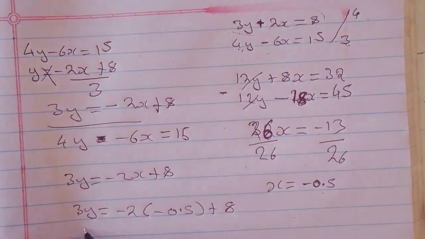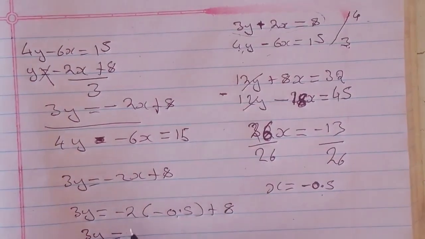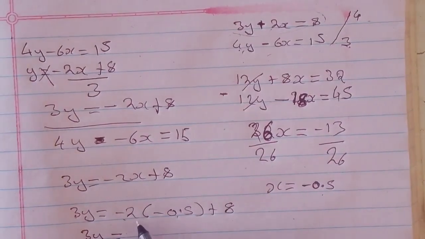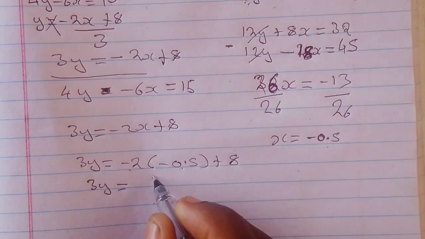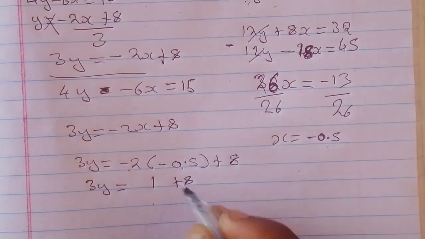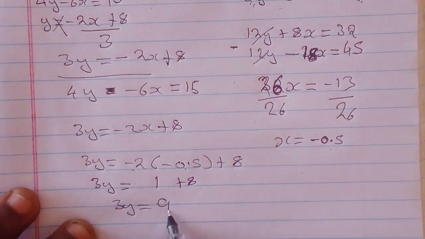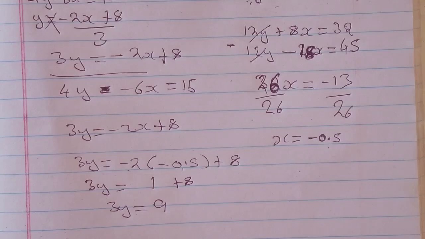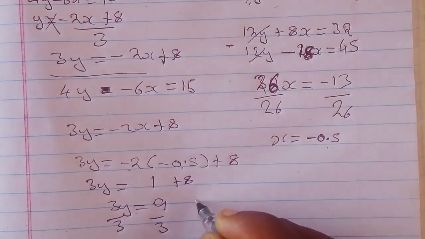Negative times negative is positive. So 2 multiplied by 0.5, it's 1, plus 8, which will give us 9. So we have 3y is equal to 9, then we divide both sides by 3 to make y the subject of the formula. Hence y will be 3.